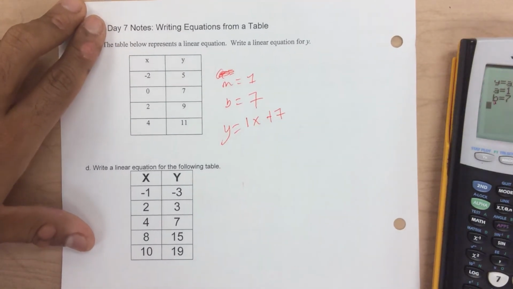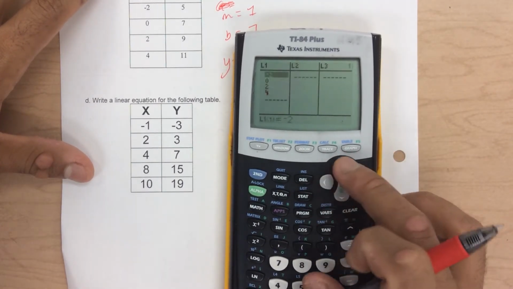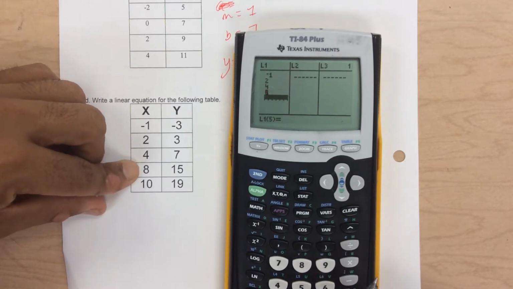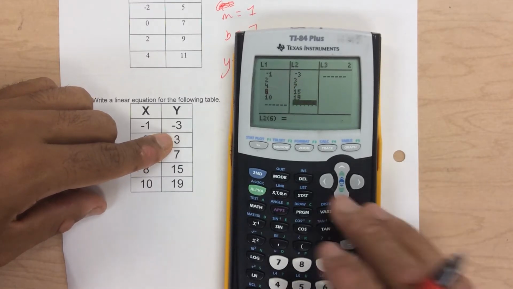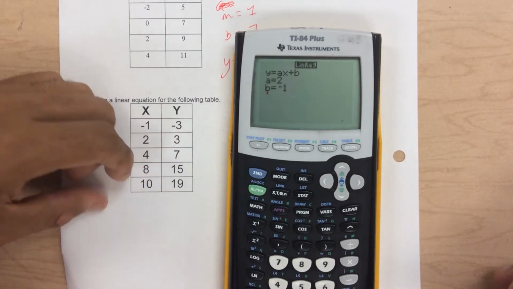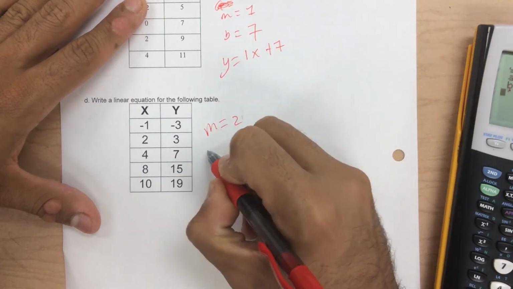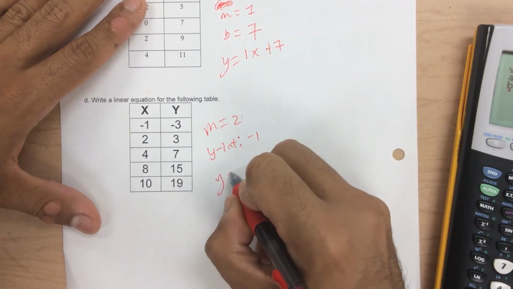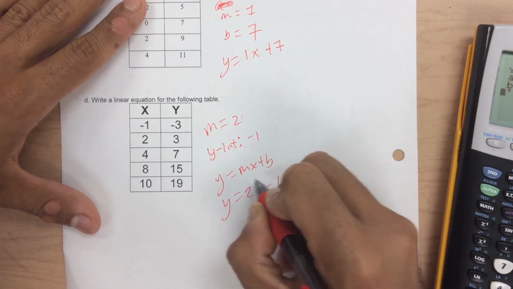Okay? And the last one, D. Stat, edit, clear your tables. So -1, 2, 4, 8, 10, and then -3, 3, 7, 15, 19. Stat, calculate, option number 4, enter, enter, enter. And I get as my slope 2 and my y-intercept -1. So slope is 2, the y-intercept is -1. So y equals mx plus b, so y equals 2x minus 1.